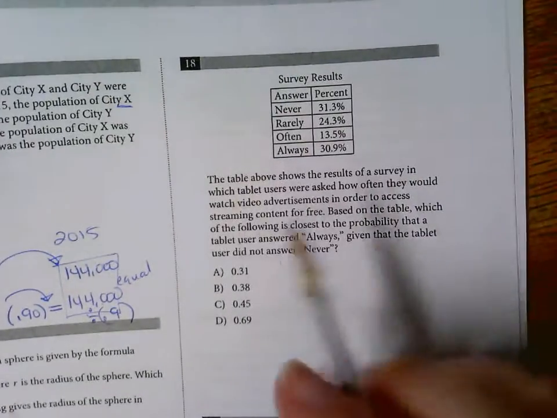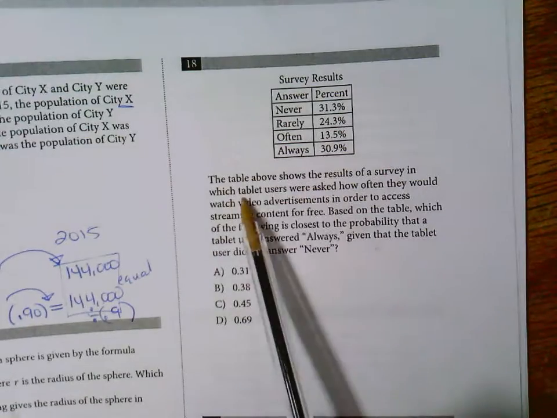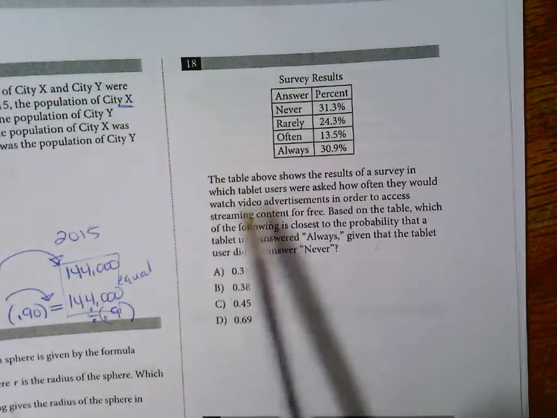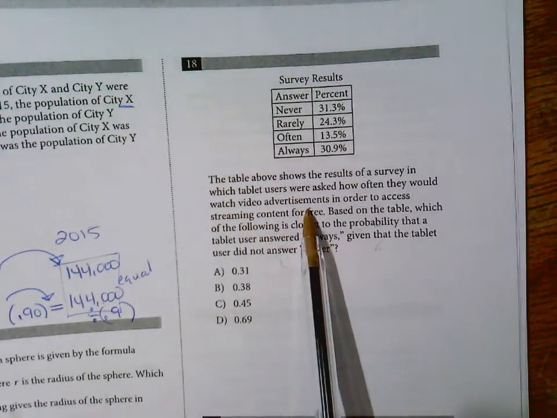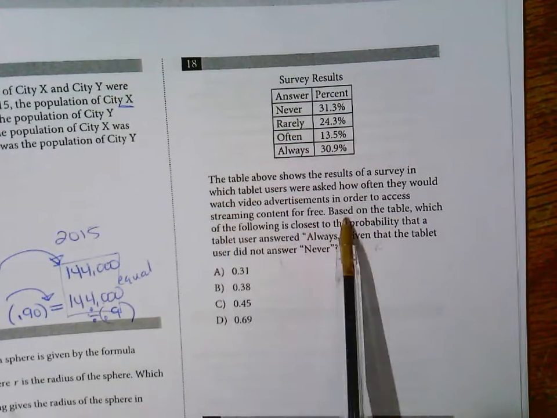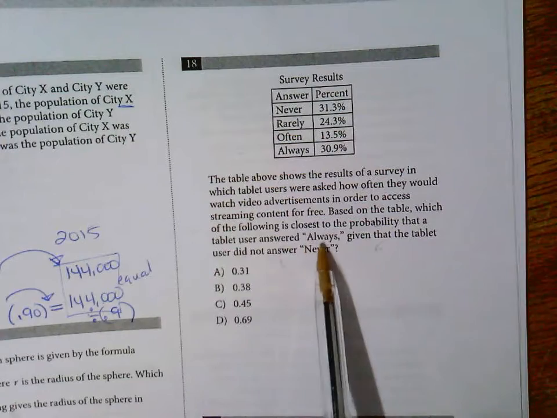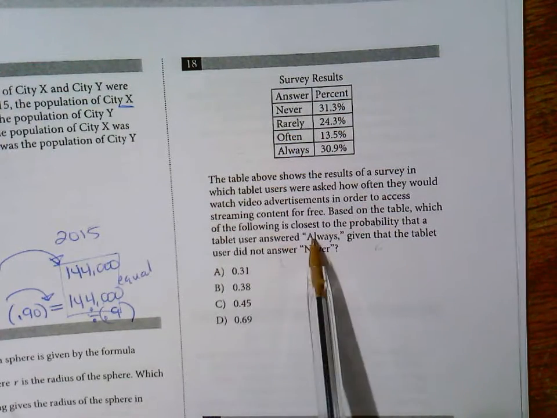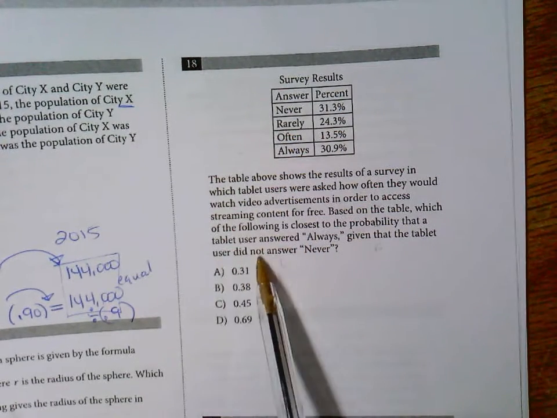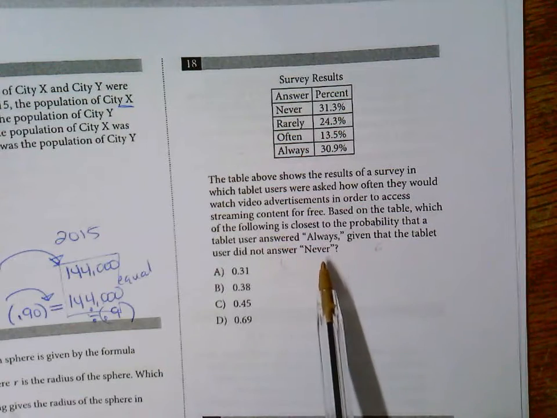18. The table above shows the results in a survey. Tablet users were asked how often they would watch video advertisements to access streaming content for free. Based on the table, which of the following is closest to the probability that a tablet user answered always, given the tablet user did not answer never?